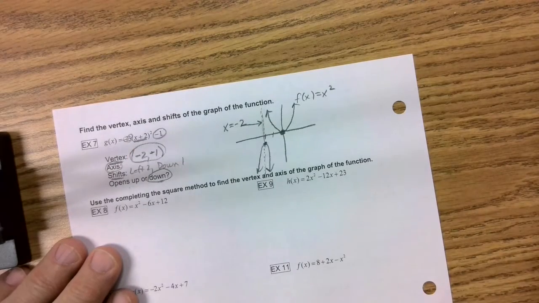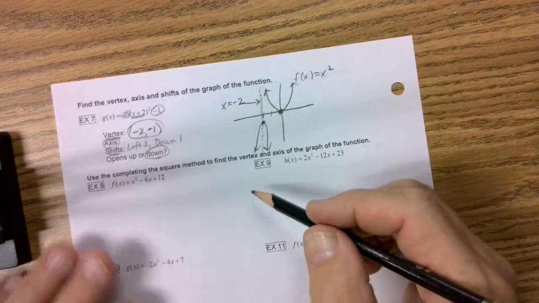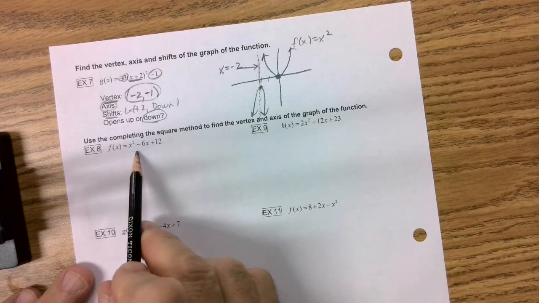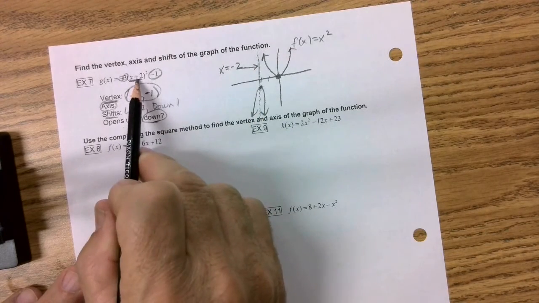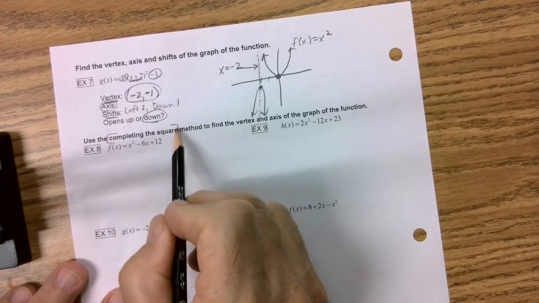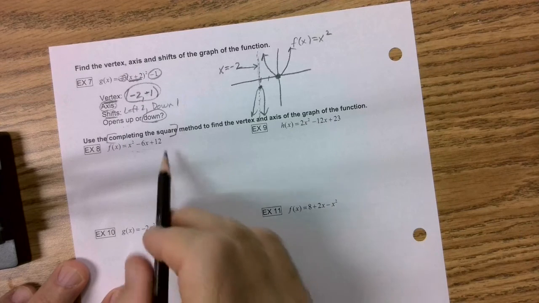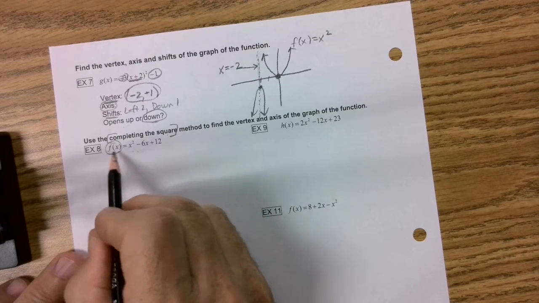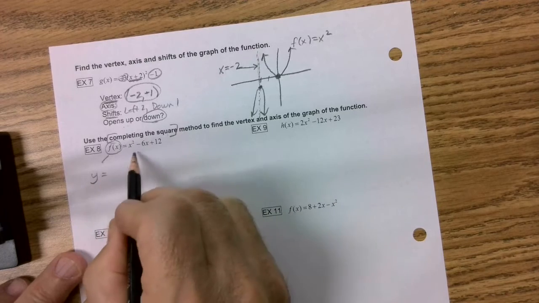Okay? There's a warm-up, but the real challenge is, how do you take something like this and make it look like this so that you can graph it? It's called completing the square. So I talked about it briefly in the pre-lesson. Now we're just going to do it. This we're just going to turn into y.